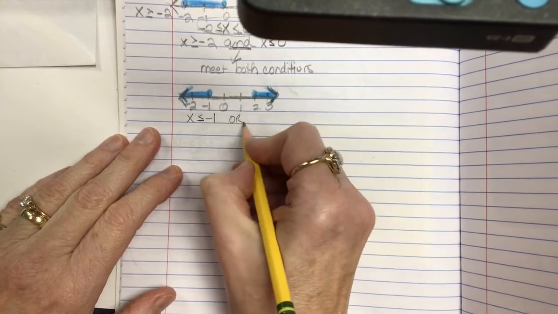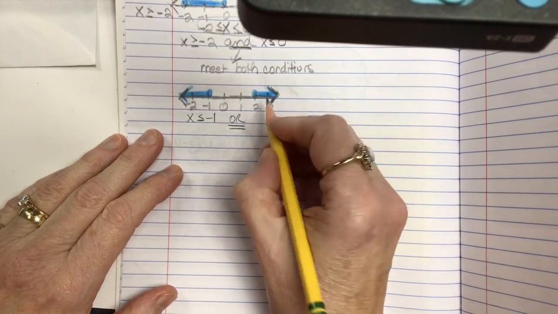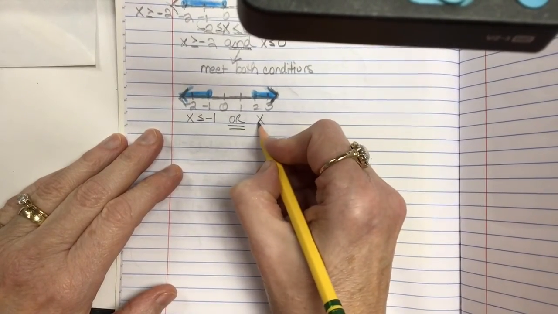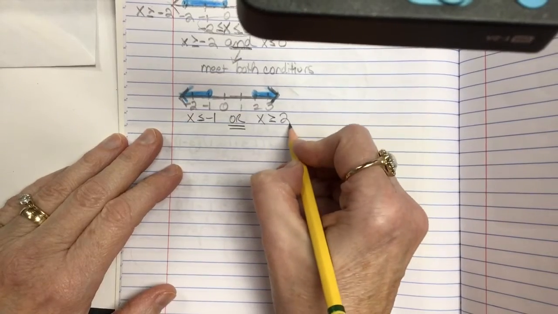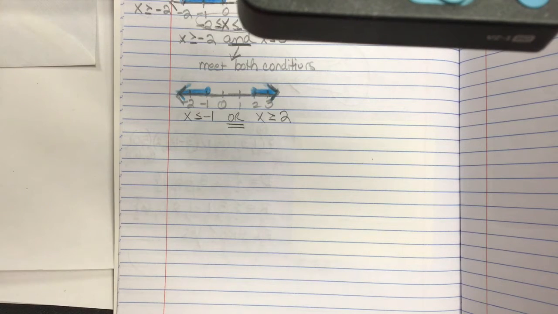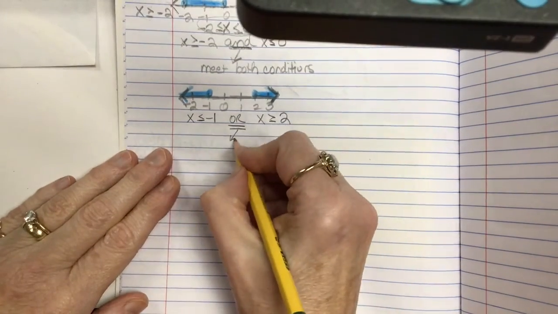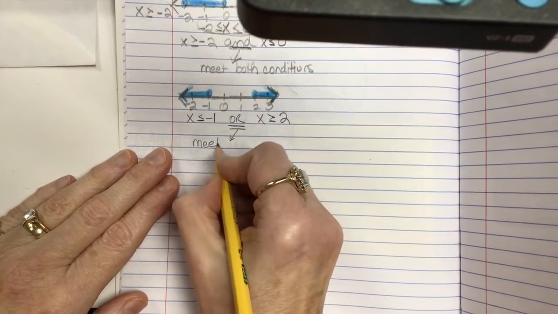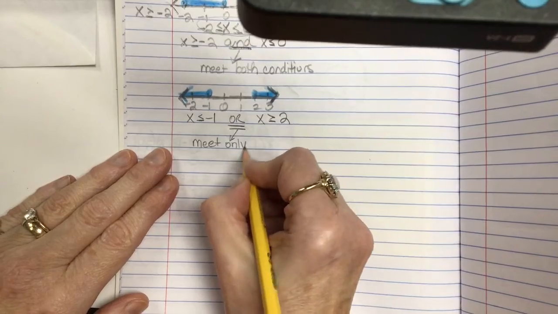Now, I'm going to put that word or, and I'm going to underline it, and then I've got X is greater than or equal to 2. No way can I write that as a between because the numbers between them are not shaded. So they're not the points that I'm trying to name. Why did I have to put or there? Well, let's see. Or means that you have to meet only one condition.